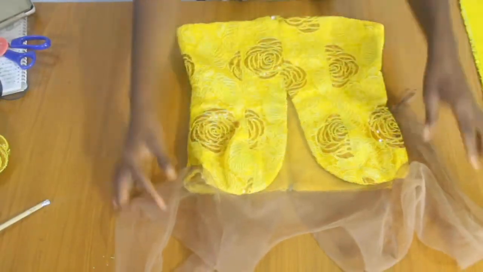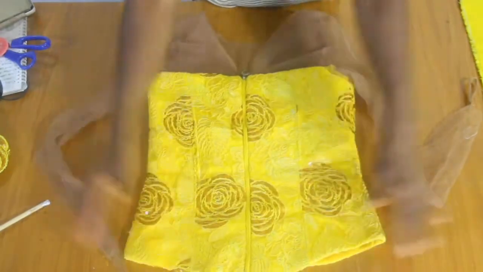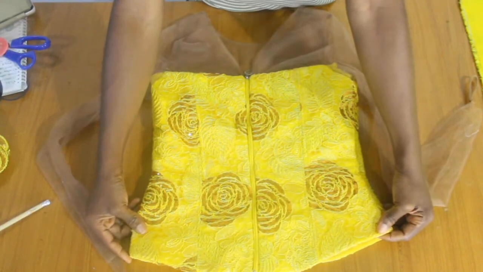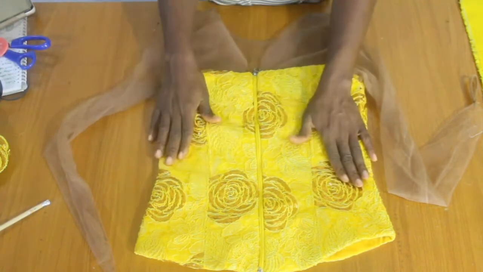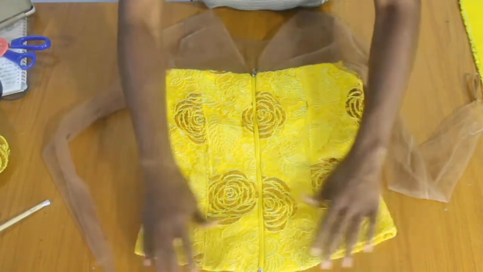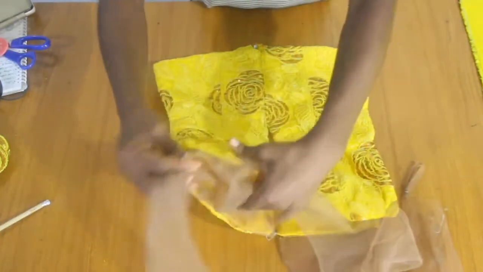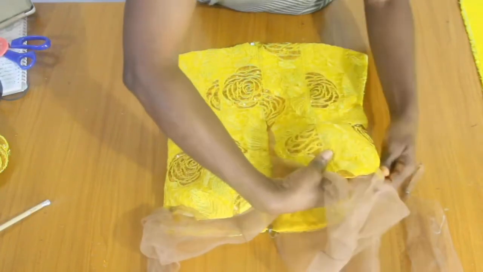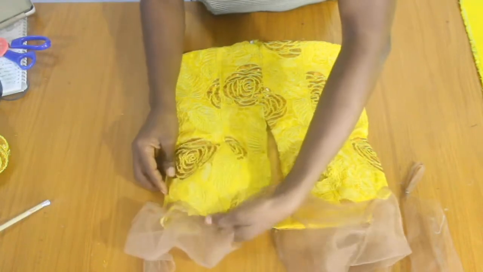I have put the yoke, the front yoke, the back yoke. This lace is really thick, so I should have used something like taffeta or light raw silk to line the lace. Because the lace is thick, plus the hairstyle and everything, it has made the blouse look bulky. Because of the thickness of everything, I didn't put any wadding or ready-made breast pad.